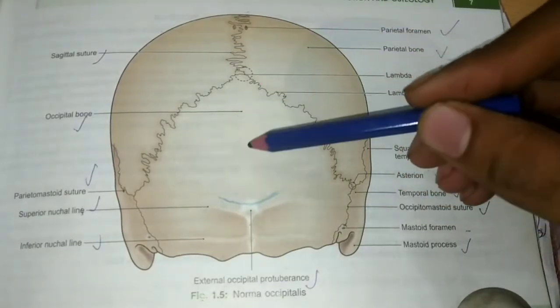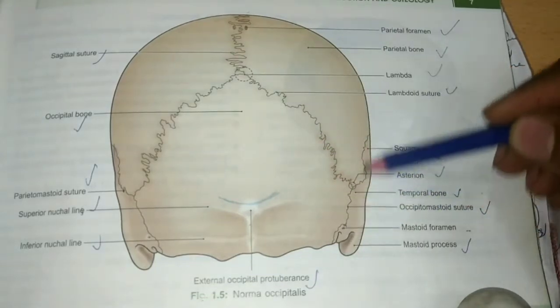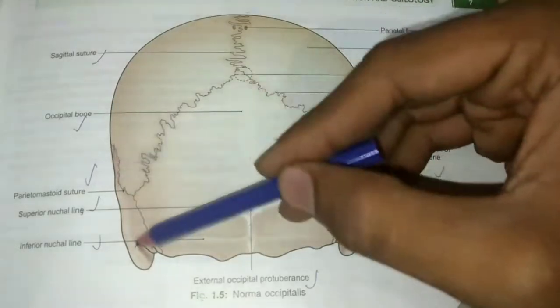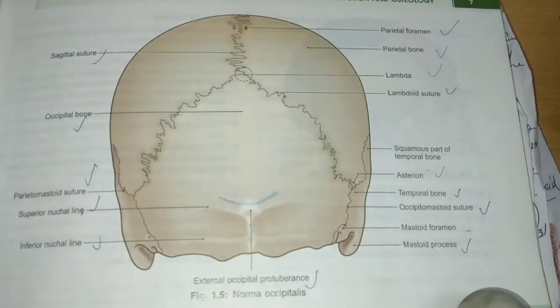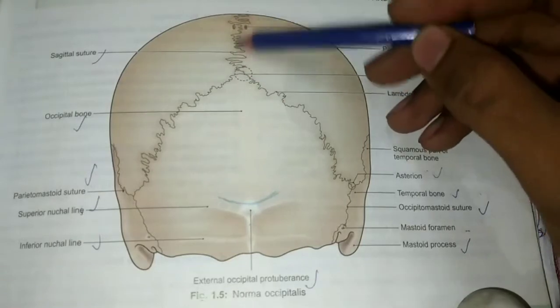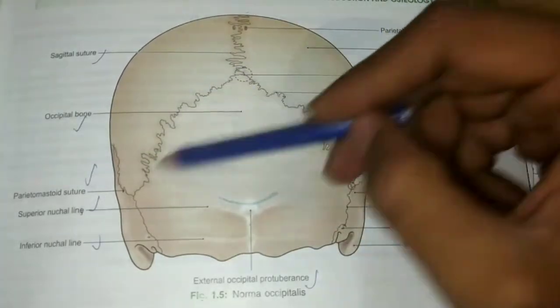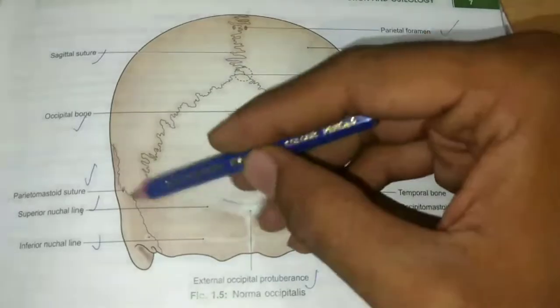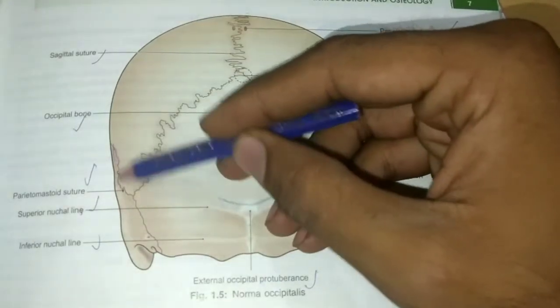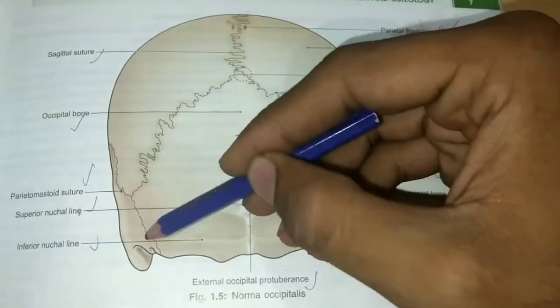Now coming to the third part, that is the mastoid part of the temporal bone. Now coming to the sutures present on the Norma occipitalis. This one is the sagittal suture, this whole one is the lambdoid suture, this one is the parietomastoid suture, and this one is the occipitomastoid suture.